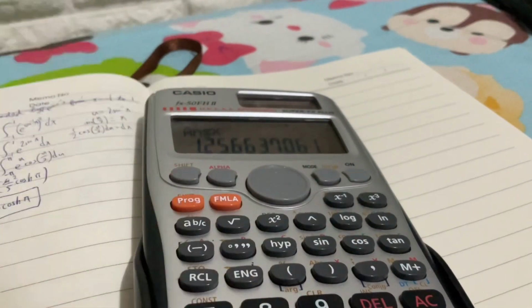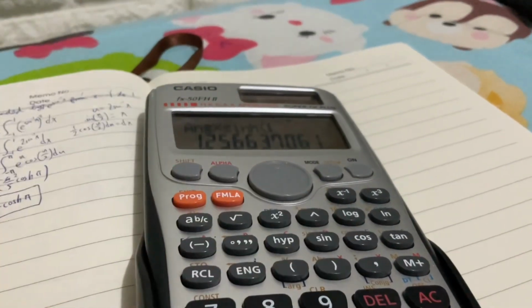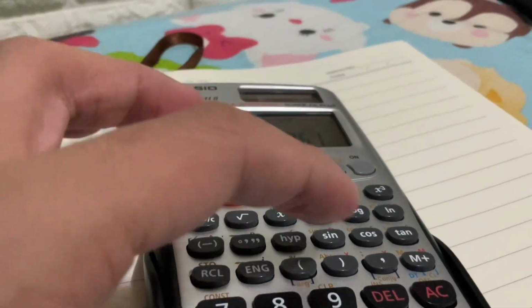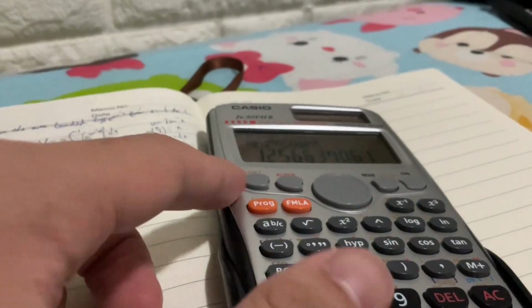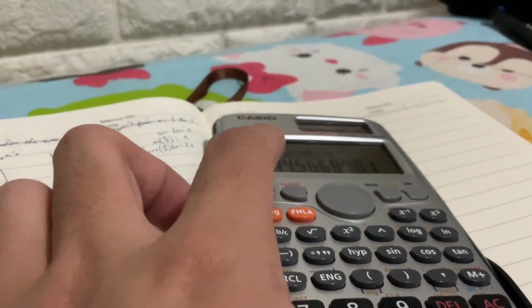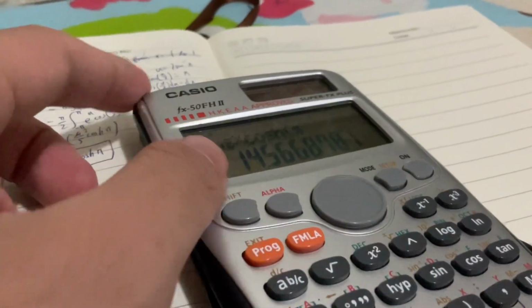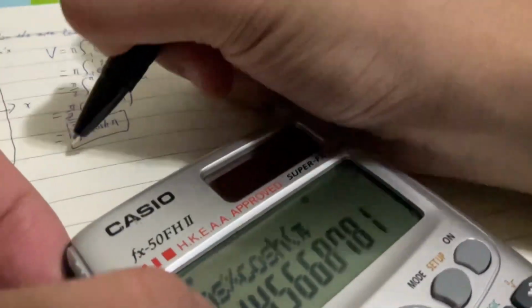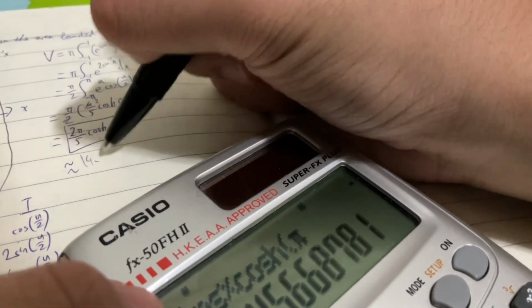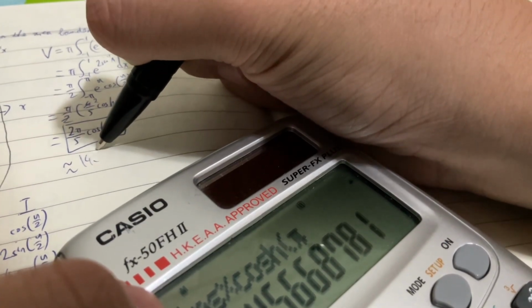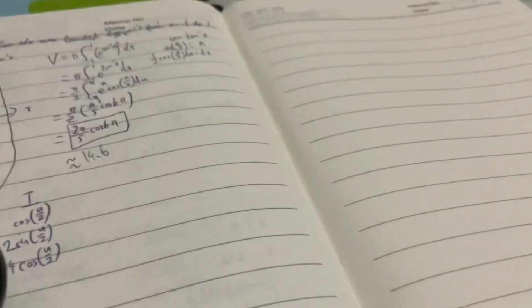No, first you press hyperbolic and then sine. It's sinh, and the hyperbolic cosine is just this, and you put pi inside it, you get. Here is our final answer. This is close to 14.6. This is really cool.